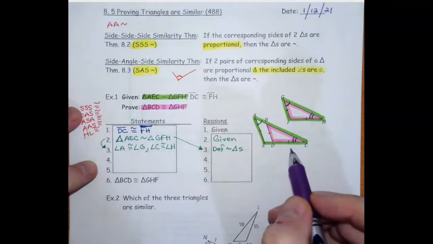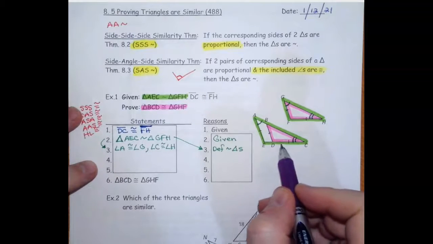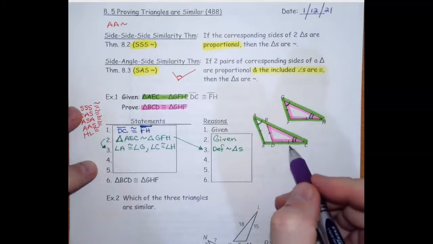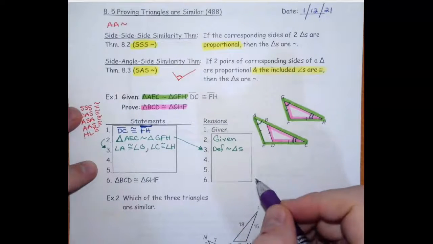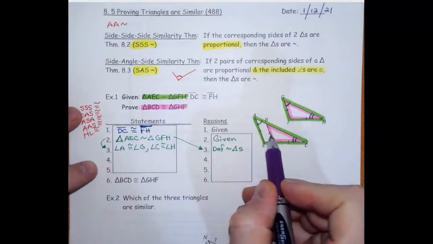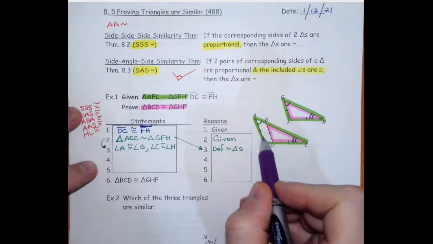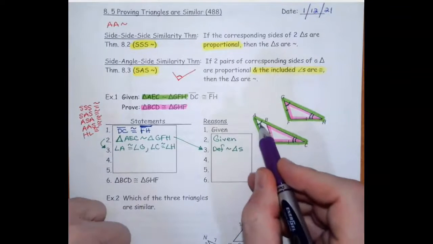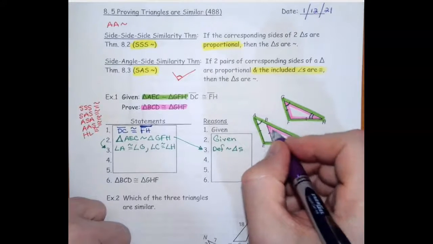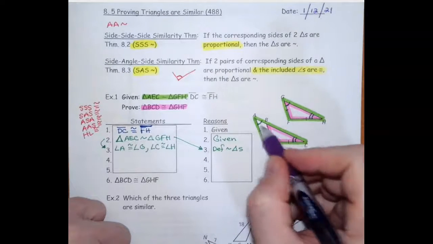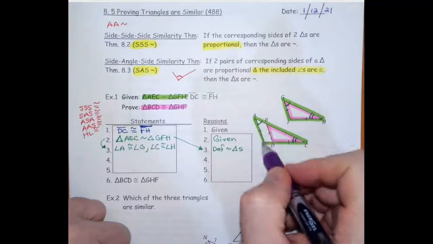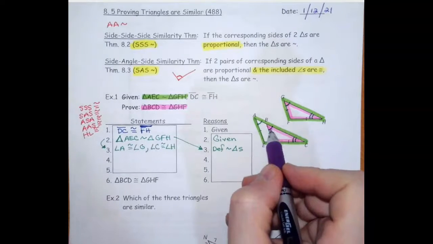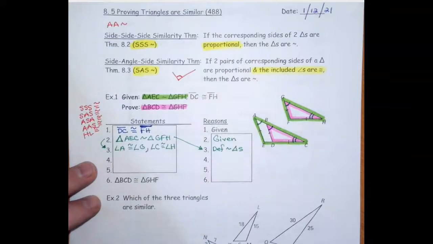Now we have a side in each pink triangle, and we have an angle in each pink triangle. So we need one more piece of information. And if we look here, these markings indicate that these two sides are parallel. So up here, we can get another angle to match up, because these two match up and these are parallel. So this angle is going to match up with that angle.